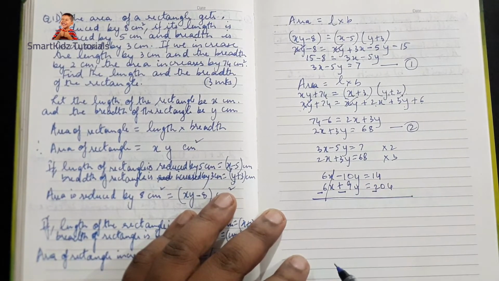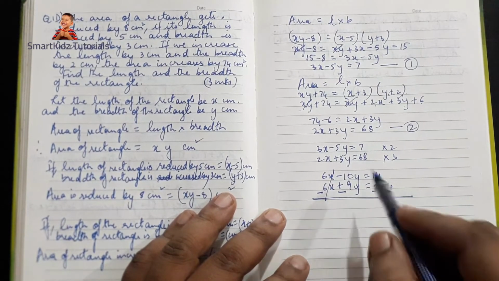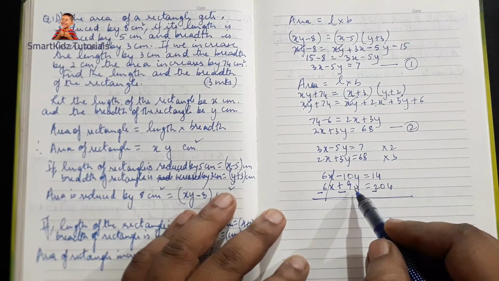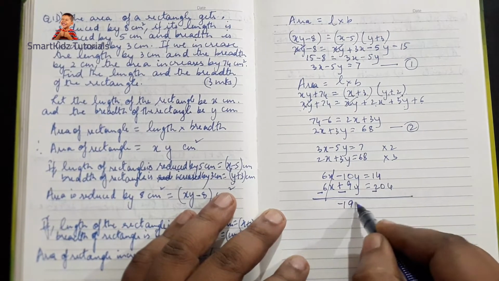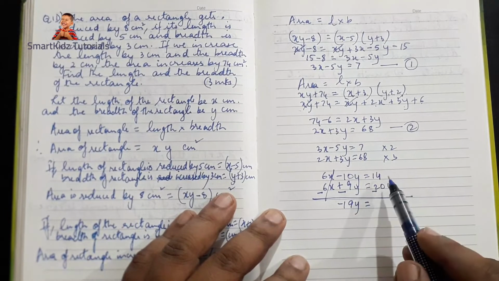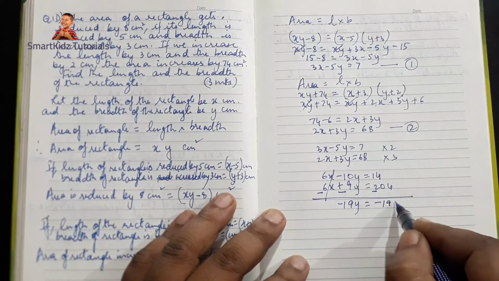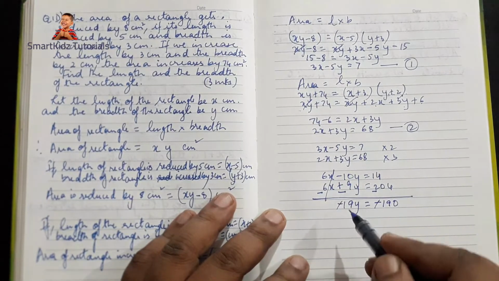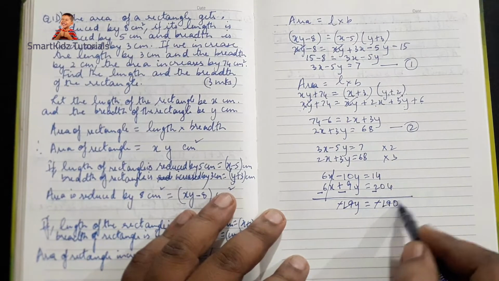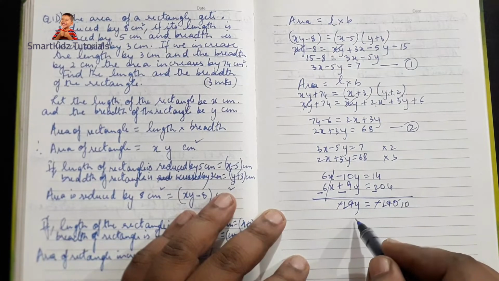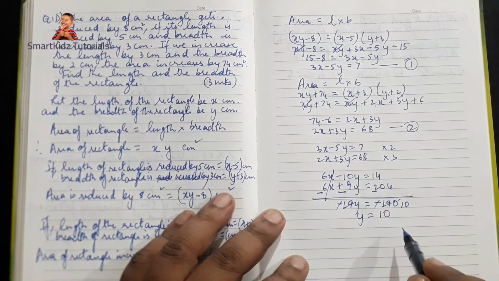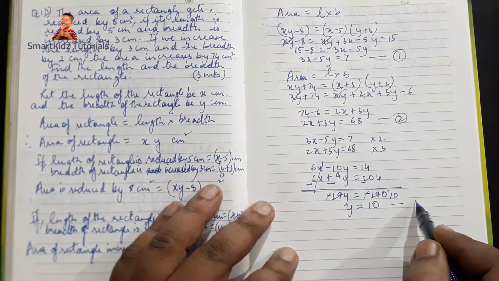So 6x and minus 6x get cancelled. Minus 10 and minus 9 gives us minus 19y equal to positive 14 minus 204, which gives us minus 190. So this negative cancels. 19 tens are 190. So we get y equal to positive 10.